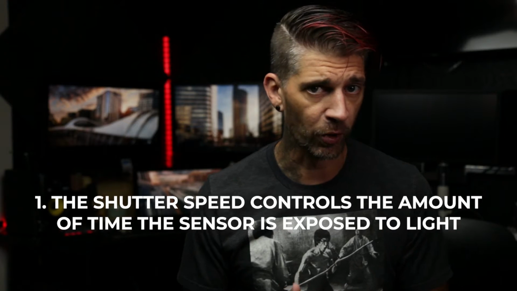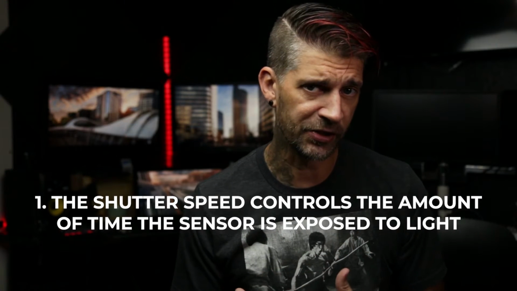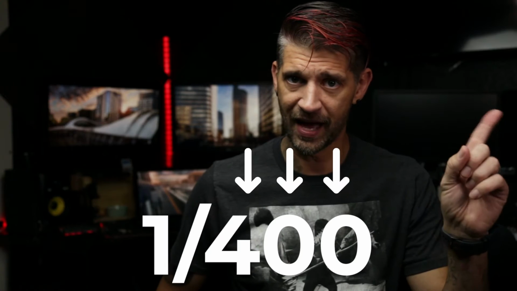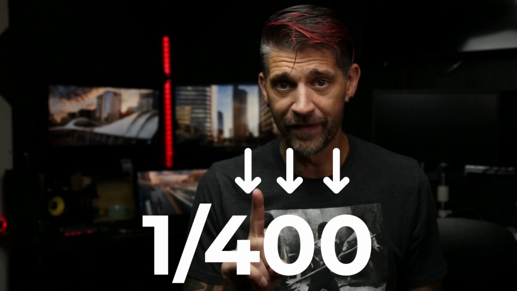Number one, it controls the amount of time that the sensor is exposed to light. This is an exposure. So the shutter goes up, it exposes the sensor to light, and then the shutter comes back down and closes off the sensor from light. If it is a high shutter speed, which means the number on this side of the fraction is very, very high, then it happens super fast.